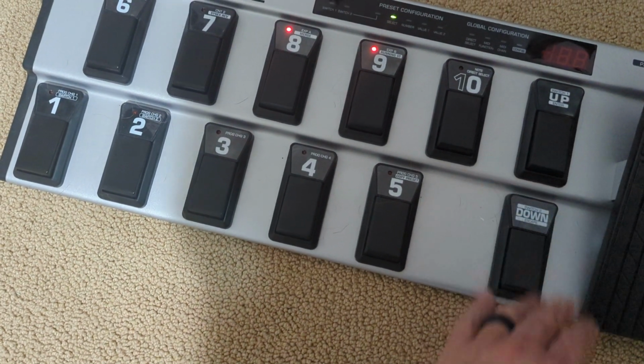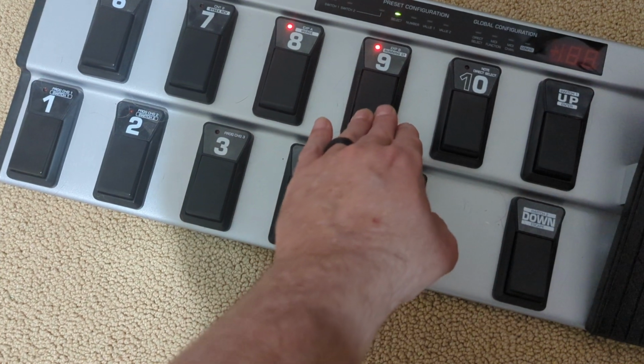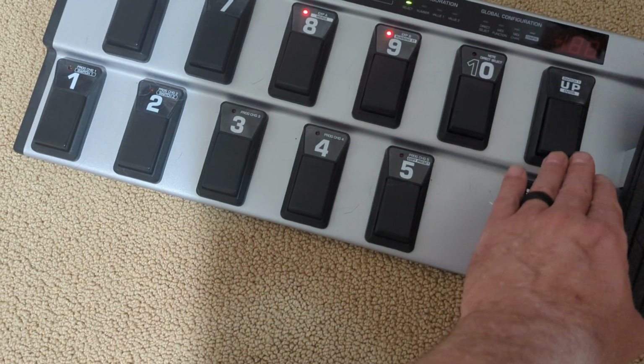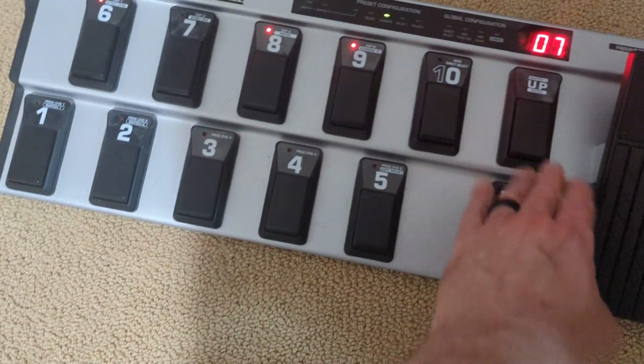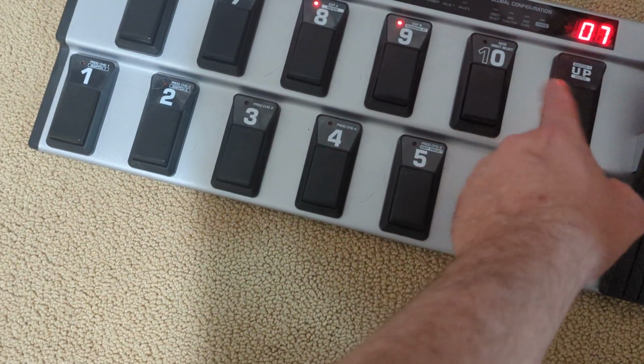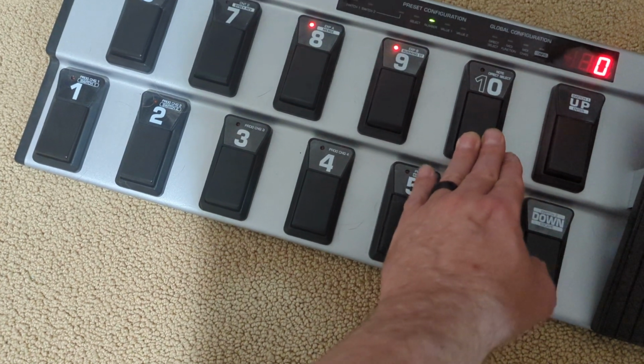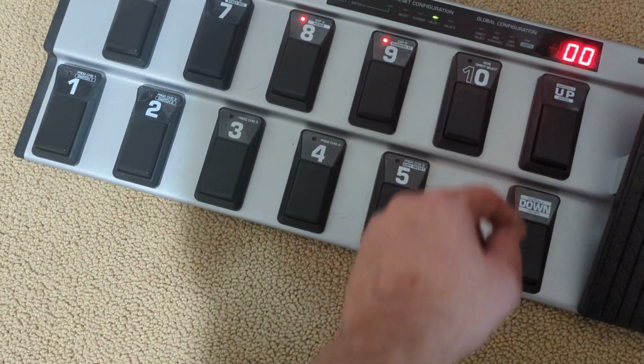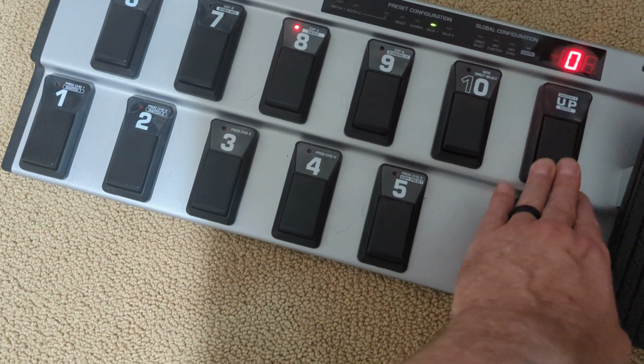We can do the same thing for the volume pedal as well, or pedal B, expression B. So here we're doing that value 0, 7. We're going to give it 0, 2. And we're going to say the value is 0, 0. We're good on that.